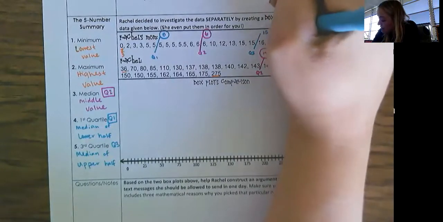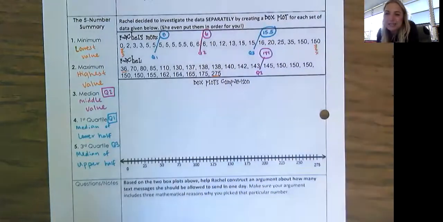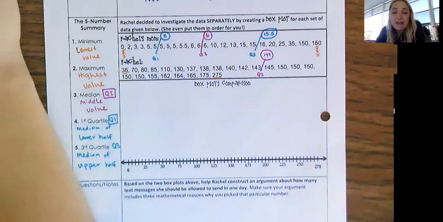And between 15 and 16, the average of those two, I could add them up and divide by 2, but I also know that 15.5 is halfway between those two. That's not crazy or difficult. You are going to find Q1 and Q3 for Rachel. Please push pause and do that, because I'm going to do the same thing.